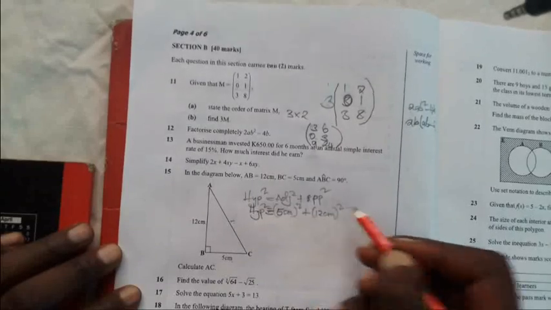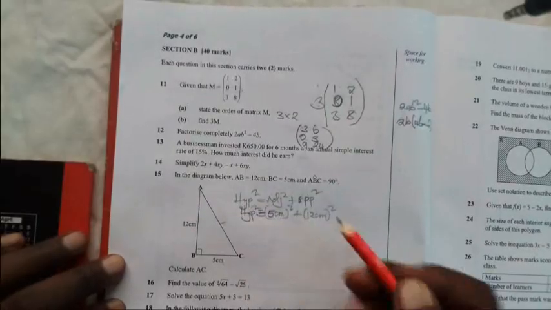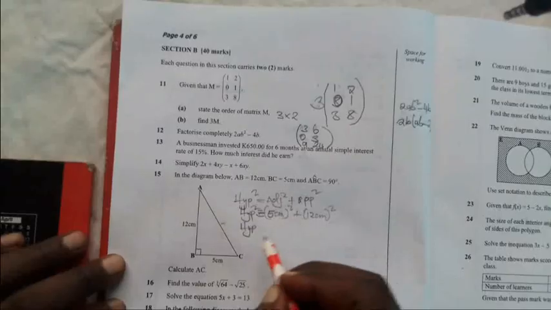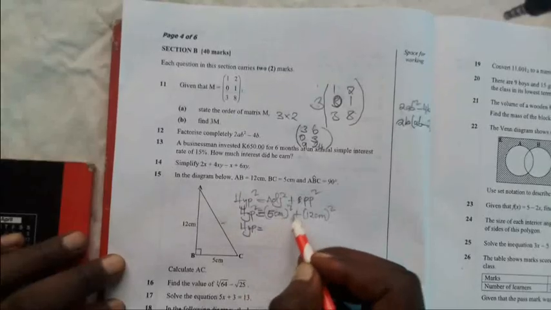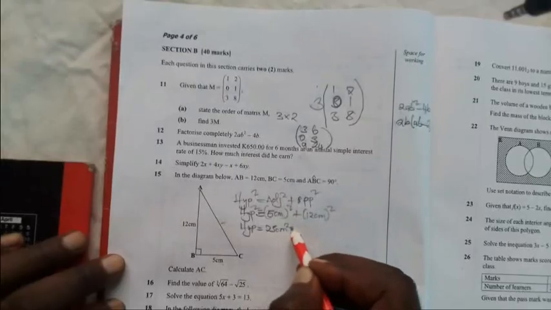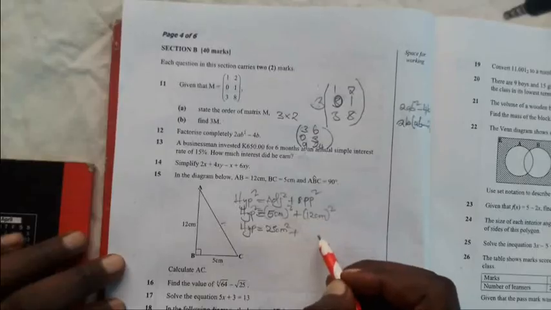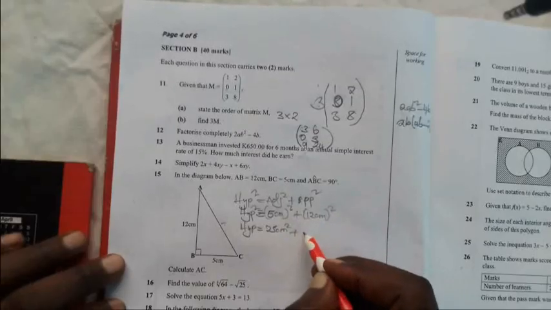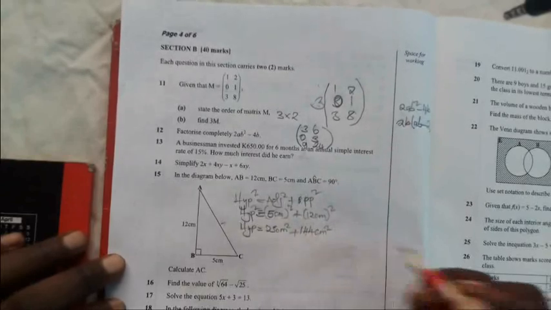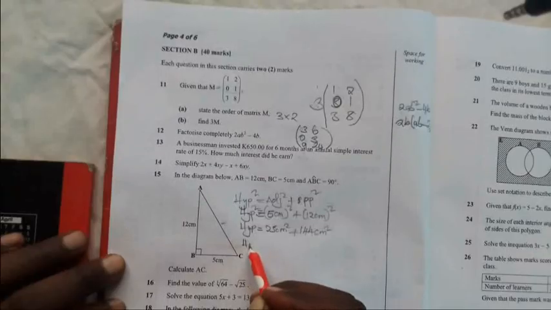Okay, so what is the square of 5? So we write hypotenuse squared is equal to 5 squared, which is 25 centimeter squared, plus 12 squared, which is equal to 144 centimeter squared.